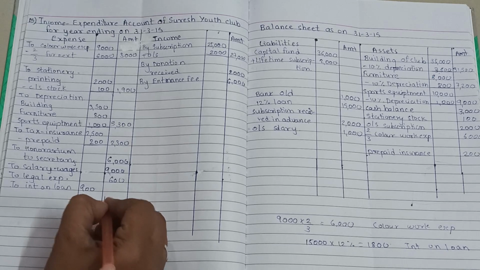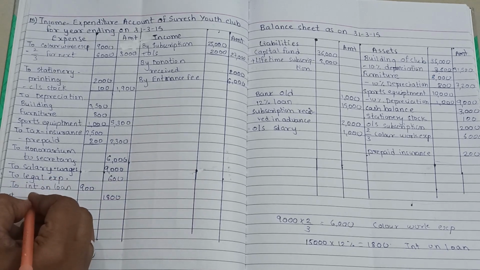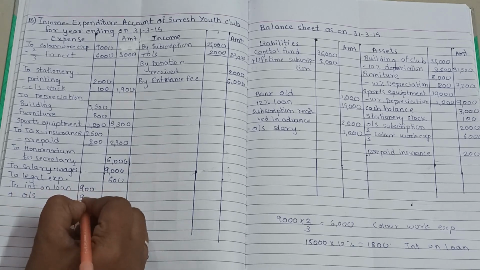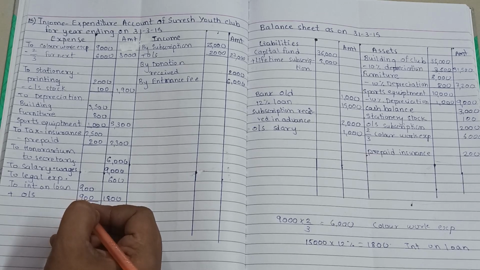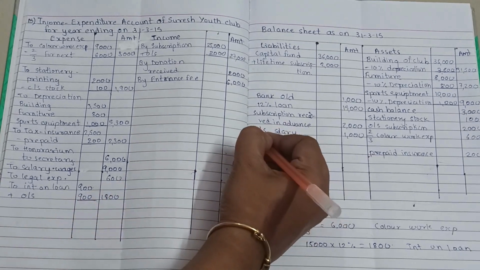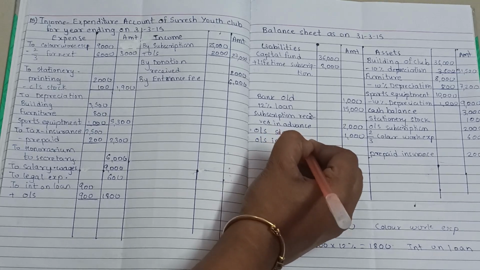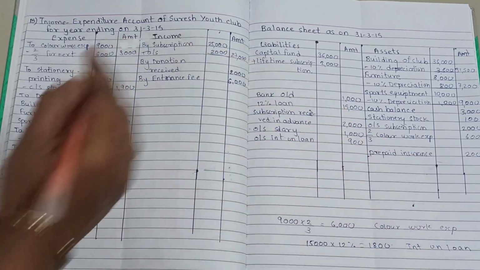Total interest on loan is 1,800, so the remaining interest is outstanding, that is 900. Its second effect will come here, outstanding interest on loan amount is 900.